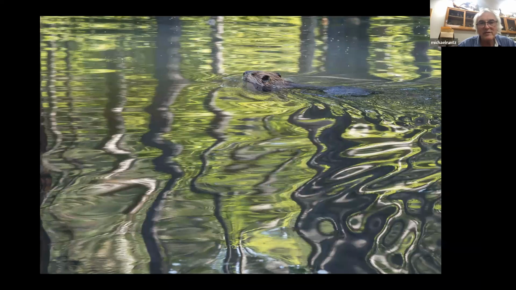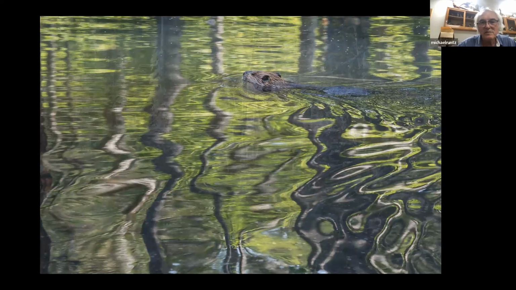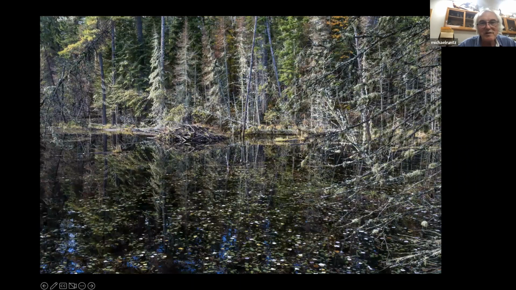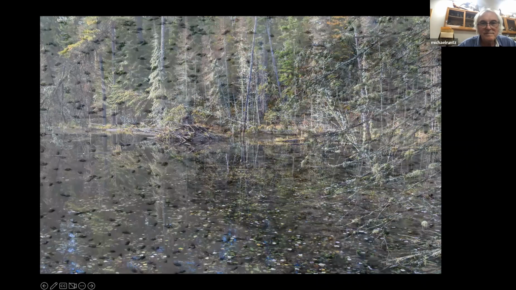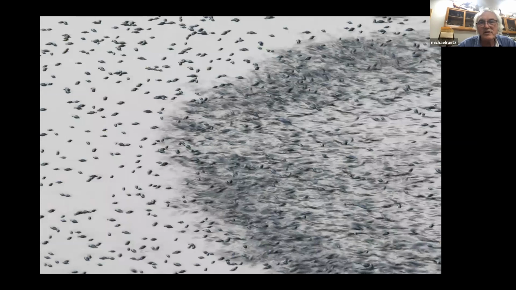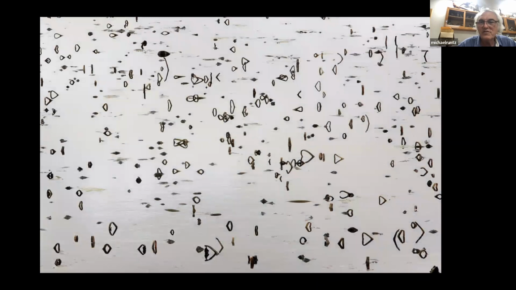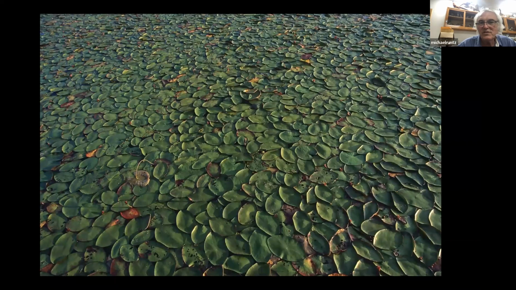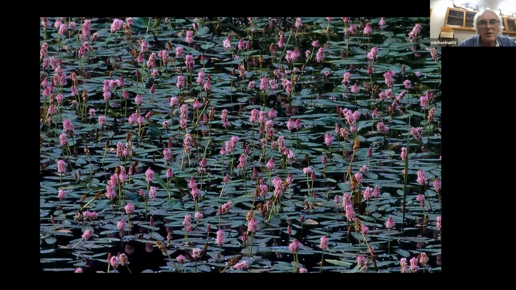Well, beavers create abstracts, whether they're swimming through reflections or just a lodge sitting in a dead tree filled pond, or a mass of whirligigs swirling on the water's surface, or the stems of aquatic plants in late autumn with full reflections, or just a mass of water shield leaves, or smartweed in profusion.